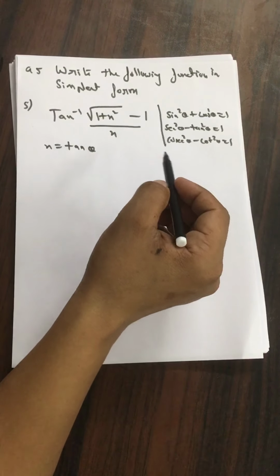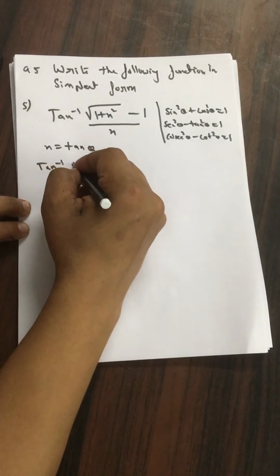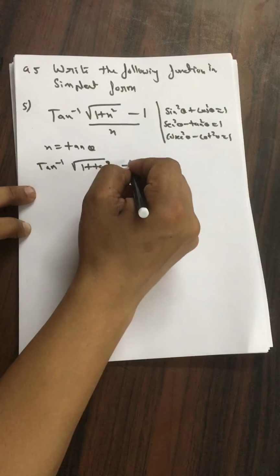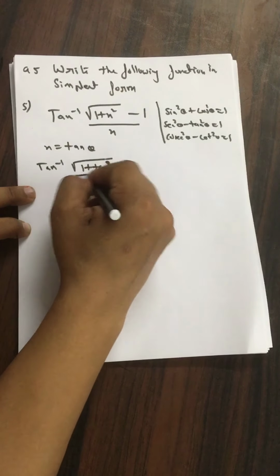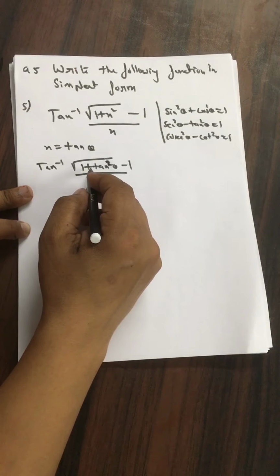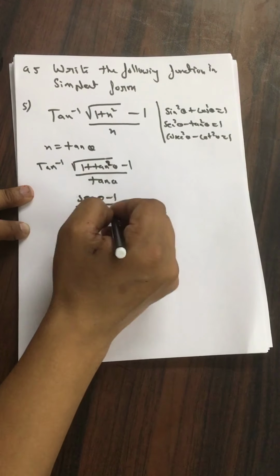Can we go ahead with this? So this becomes tan inverse of under root 1 plus tan square theta minus 1 upon tan theta. 1 plus tan square theta will become sec square theta, and the sec square theta will come out, so it becomes sec theta minus 1 upon tan theta.